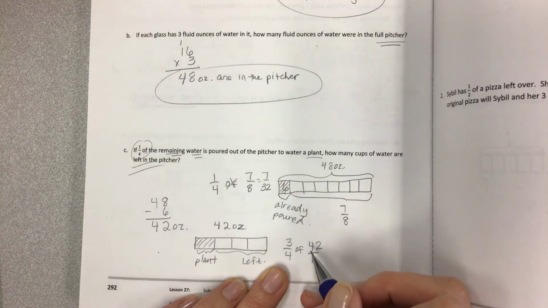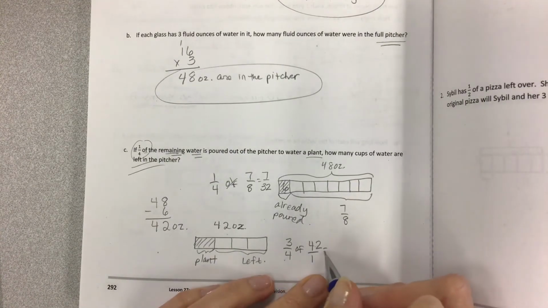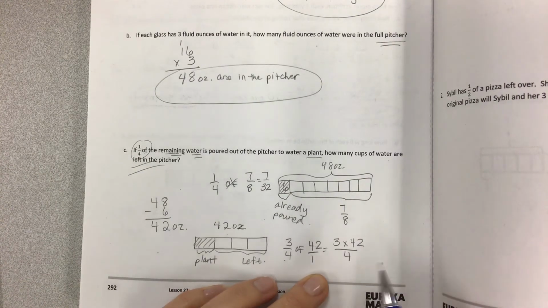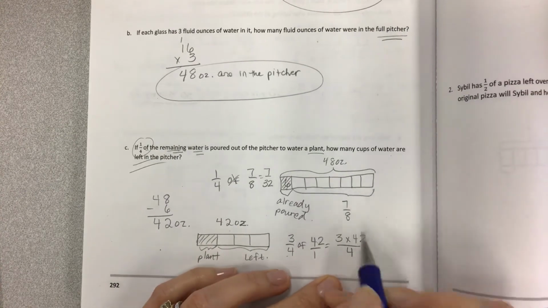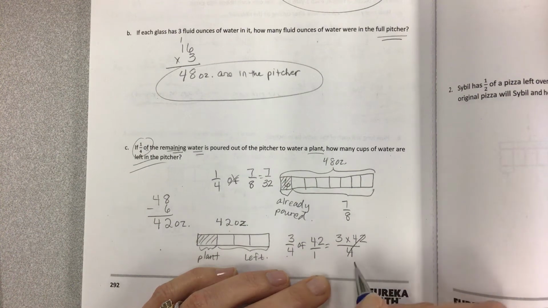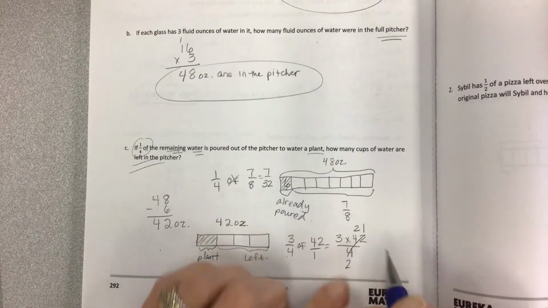Now this one I would want to simplify because both of these are even. So 3 times 42 over 4. 40 is an exact multiple of 4, so it's not going to work for me because it's 42, but I will use 2. So 4 divided by 2 is 2. 42 divided by 2 is 21.